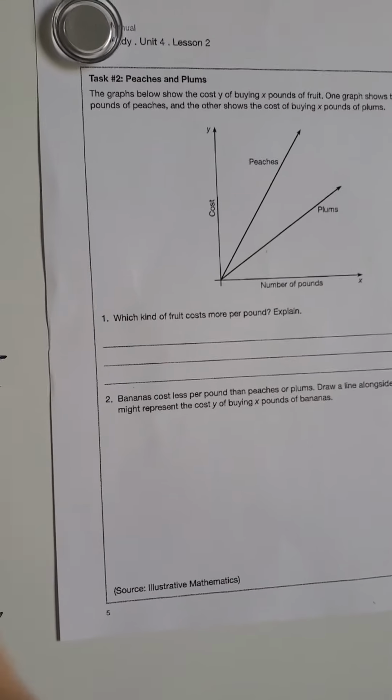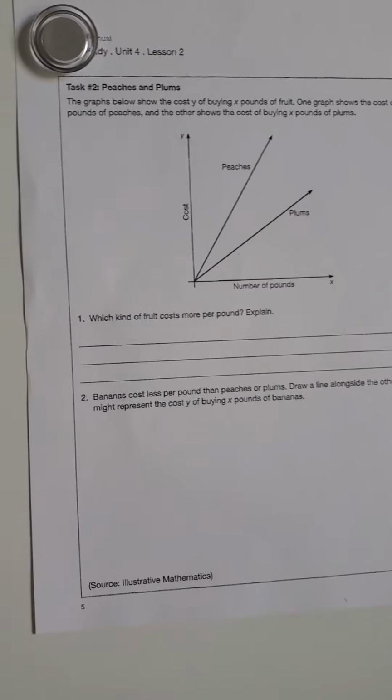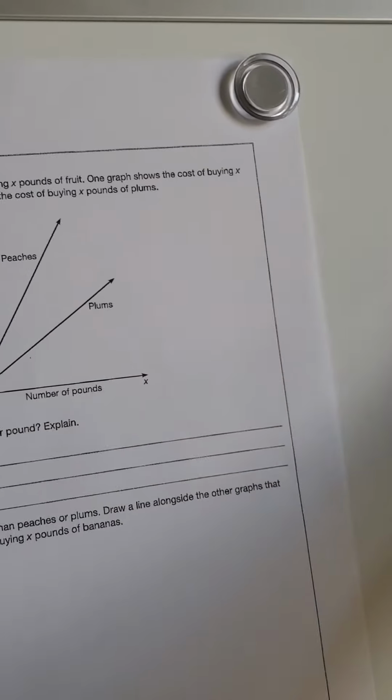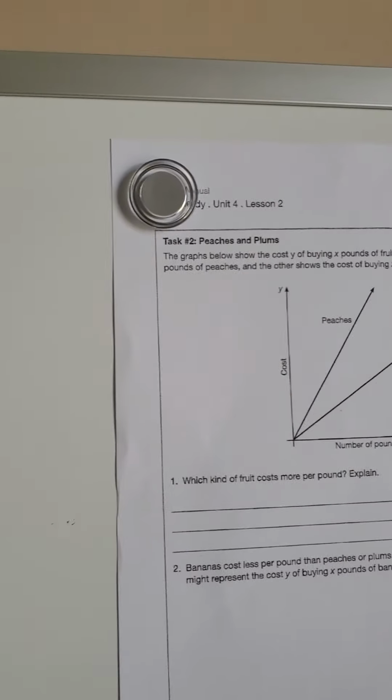All right, erasing this. This is always so much fun trying to make do at home. Hope everybody else is doing good.